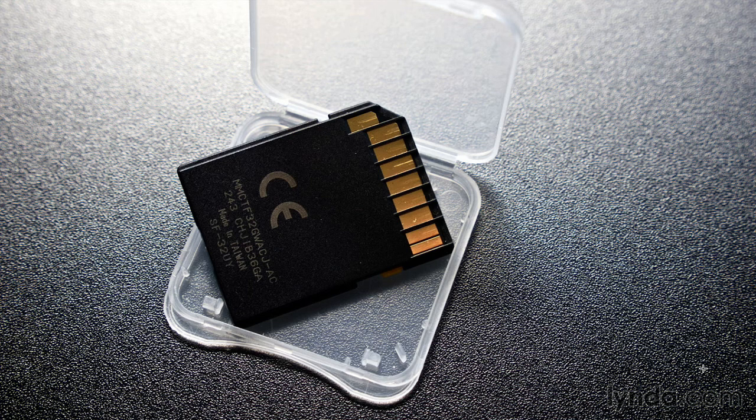But those contacts are not to be touched. They are just for the purpose of the camera and the memory card talking to each other.